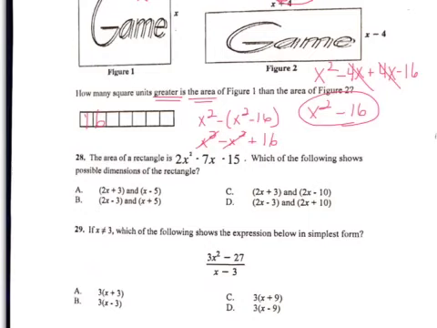Okay, so number 28 is kind of like working backwards from what we had just done. And so basically they want to know which of these choices will give you an area of 2x squared minus 7x. And so they're really asking you to factor. So you can factor using the slip and slide method. So take your 2 and multiply it to the 15. That's going to give you x squared minus 7x plus or minus 30. It's a minus.